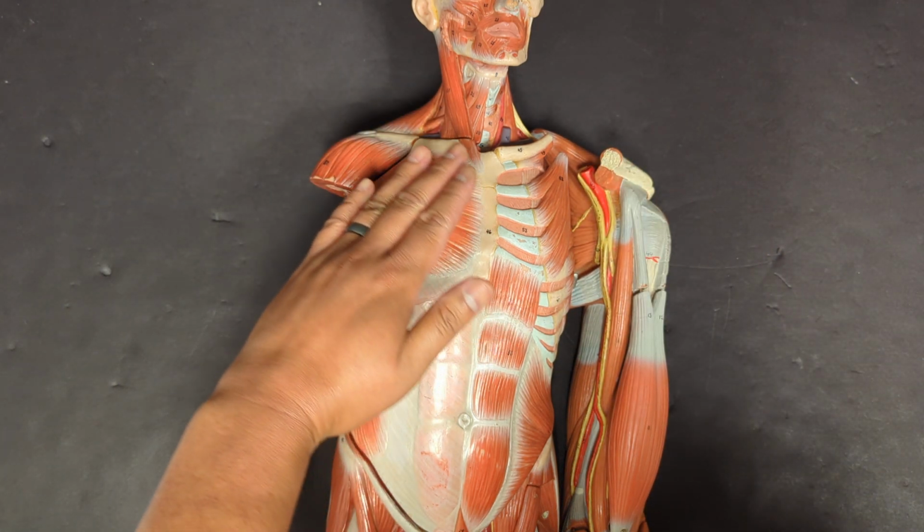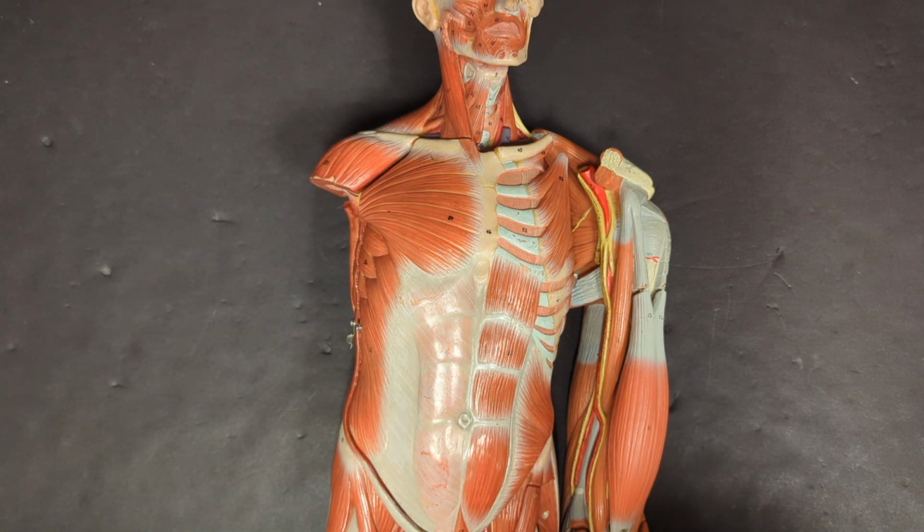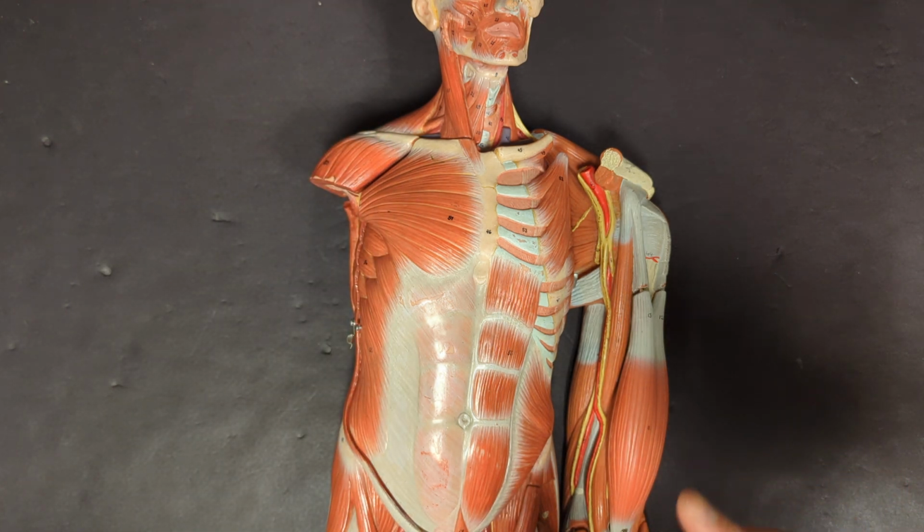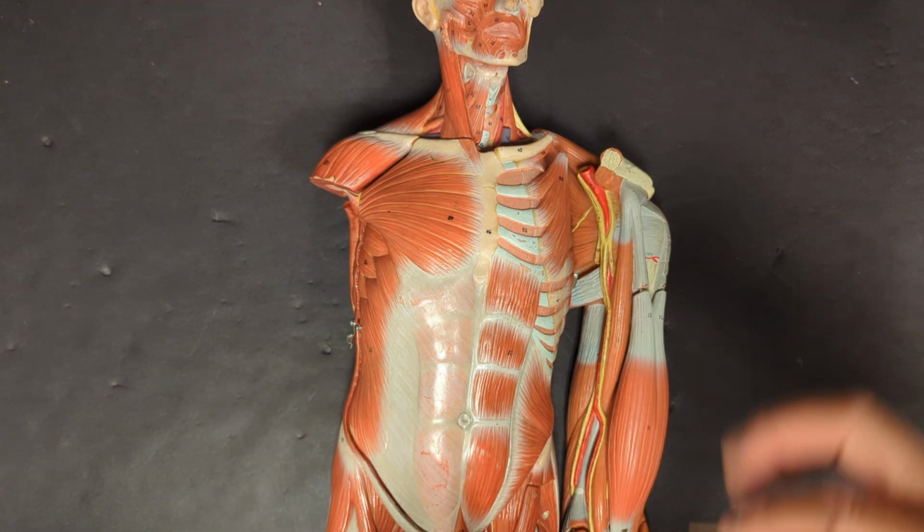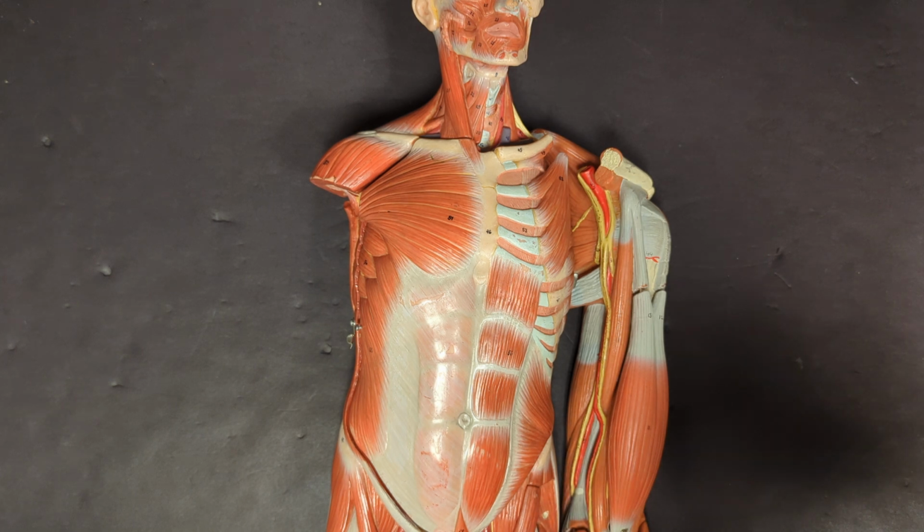So as we reflect the pectoralis major though, that's where we're going to look for a few specific things, especially a couple of nerves, which will be the medial and lateral pectoral nerves.